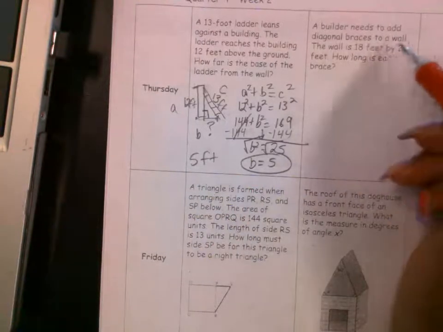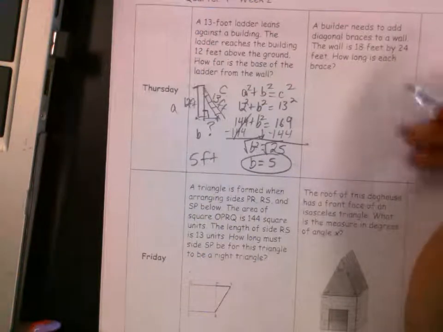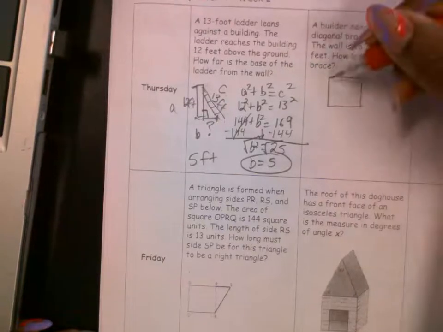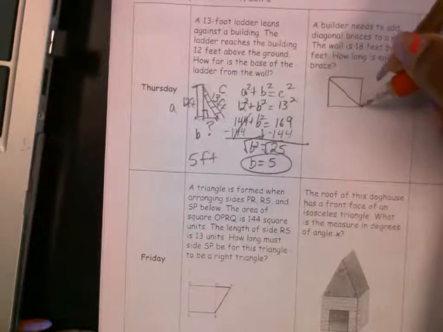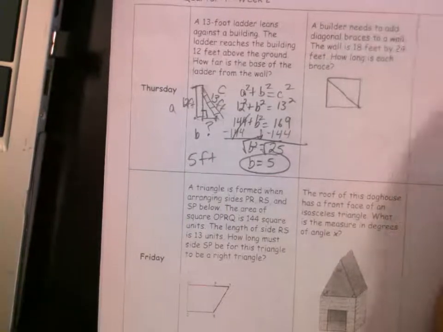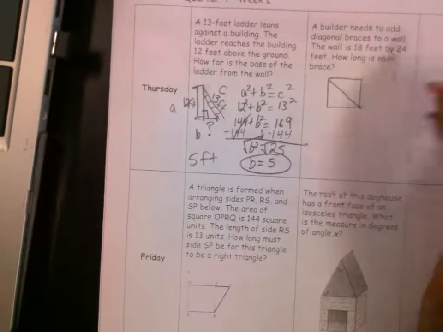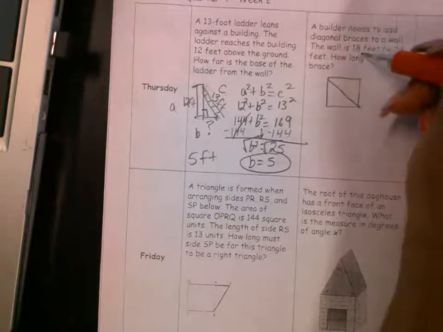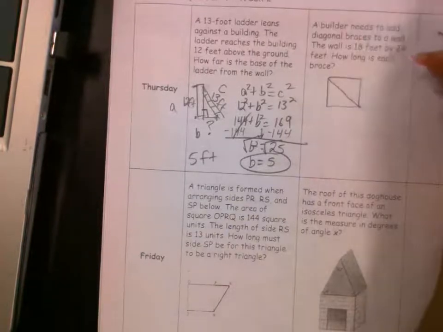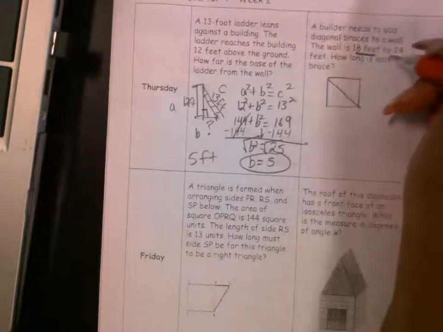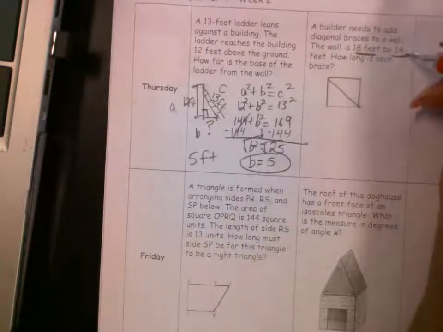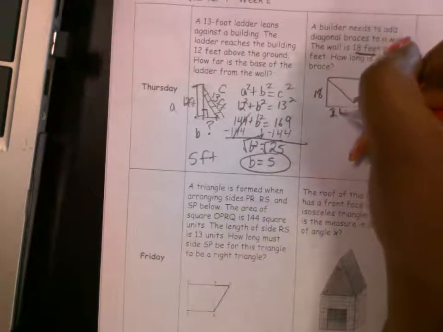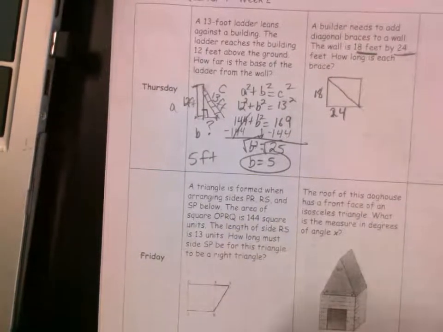A builder needs to add a diagonal brace to a wall. Okay, so this is a wall, which is a rectangle, and a brace, like a little board, needs to be diagonal. This is the board that's diagonal in the wall. It says that the wall is 18 by 24. That means length and width. When you give two numbers like 18 by 24 feet, that's talking about your length and your width. So we got a length of 18 and 24 is the width. Okay. So now we're trying to figure out how long this brace is.